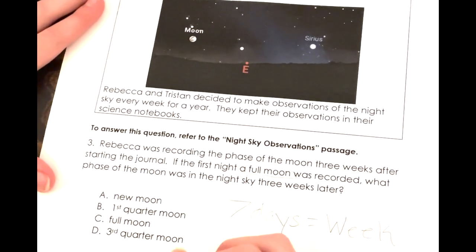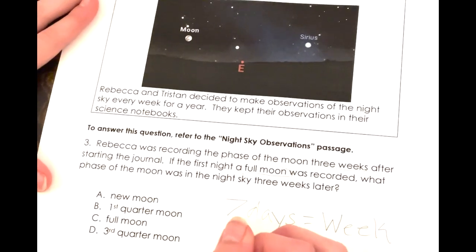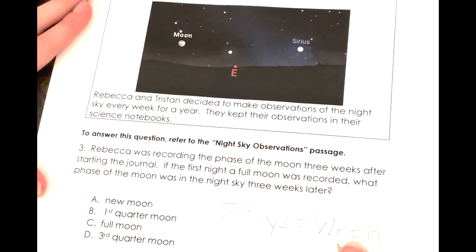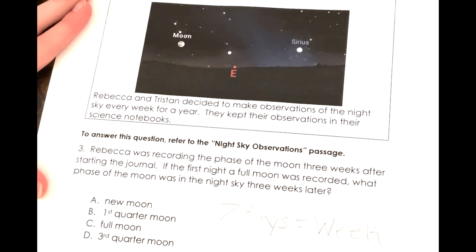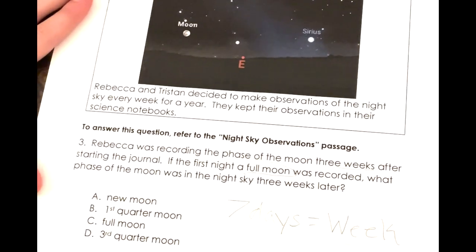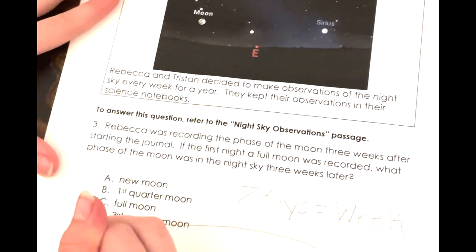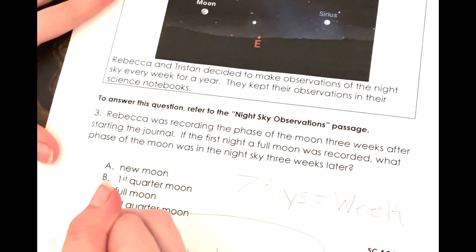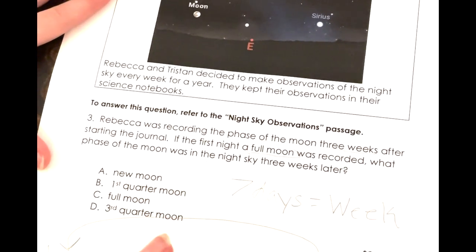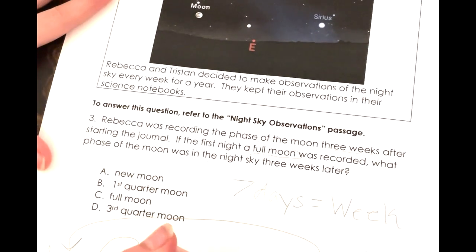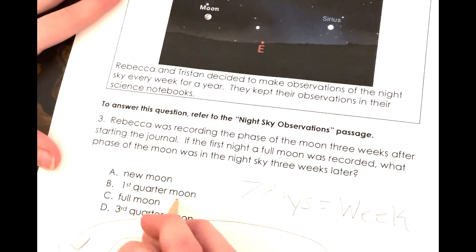And she started at the full moon, and it was 3 weeks, which is 7 days, which is 1 week. So 3 of them. So it was first week, then we go second week, and third week. So it would be the first quarter moon.